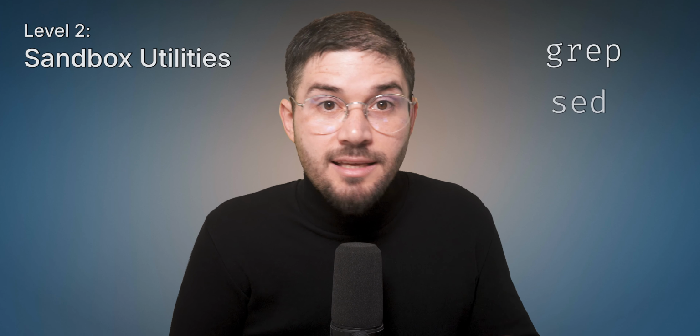Level 2 is for sandbox utilities. Let's say you want the agent to use command line tools like grep, sed, or ffmpeg. Don't create a separate tool definition for each one. Instead, leverage the bash tool from level 1. Instruct the model to execute these utilities via a sandbox shell. The important thing is to keep the action space as small as possible, while increasing the agent's capabilities as much as possible. Level 3 is for code and packages.